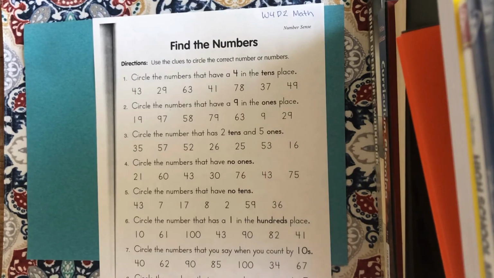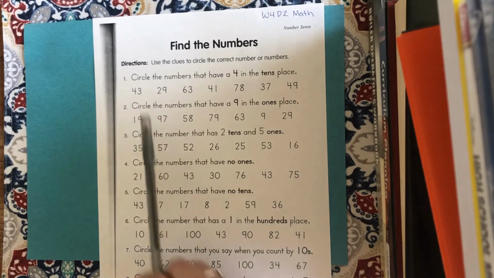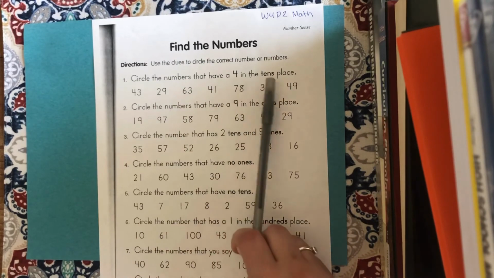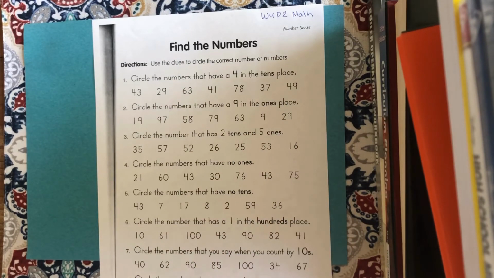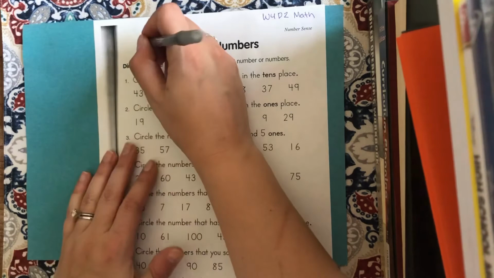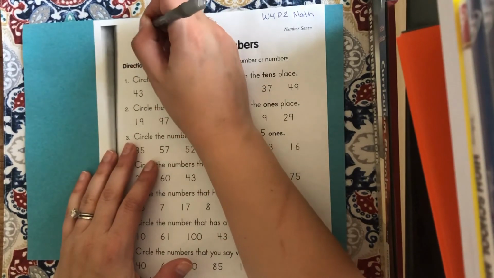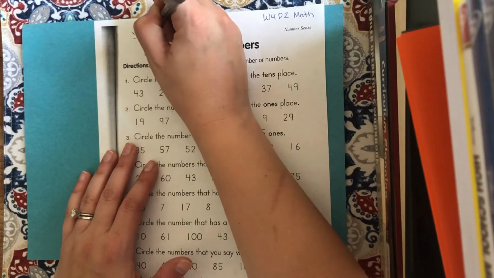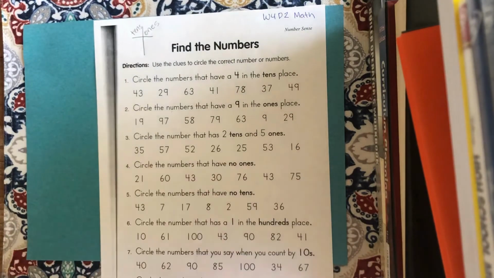This one is called Find the Numbers. It says use the clues to circle the correct number or numbers. So our clue says on the first one, circle the numbers that have a 4 in the tens place. So you're looking for that tens place and that ones place. So this is the tens and ones. And if you want to divide it like that, you definitely can to help you out.